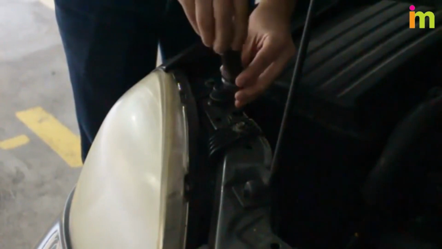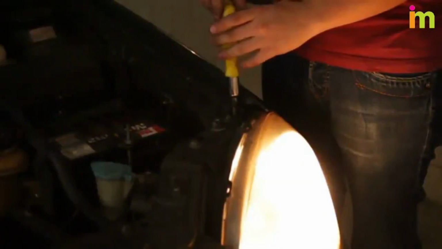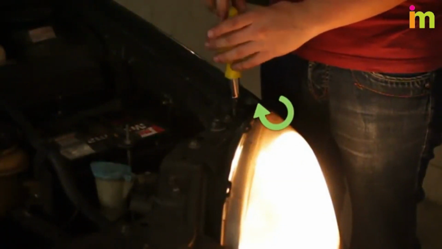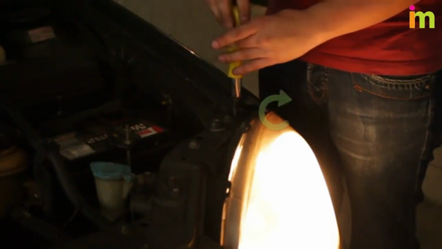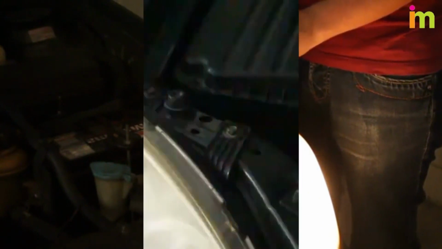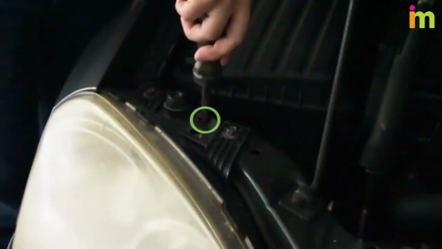Block one headlight so you can focus on adjusting the other. Turn the upper screw or bolt to adjust the vertical field. Clockwise usually raises the lights, while counterclockwise turns should lower them. Adjust the other set of screws or bolts to make horizontal adjustments.